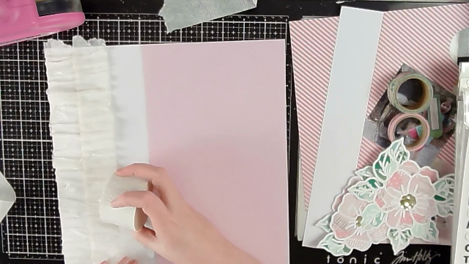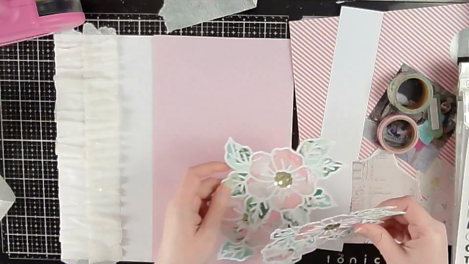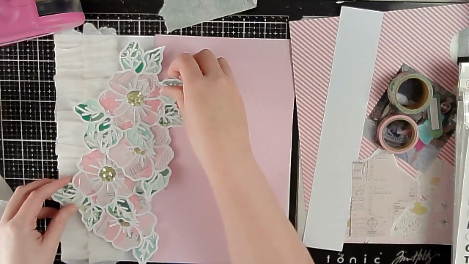So if you haven't ever tried this, it's really something I would recommend trying, especially if you're not a mixed media person or you don't want to take the time to do it. It's a great way to add that texture.